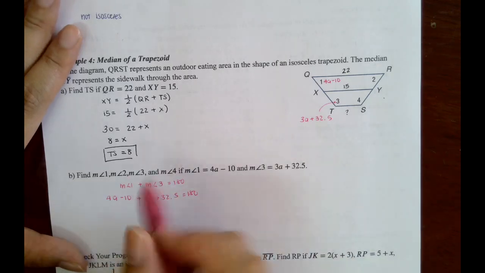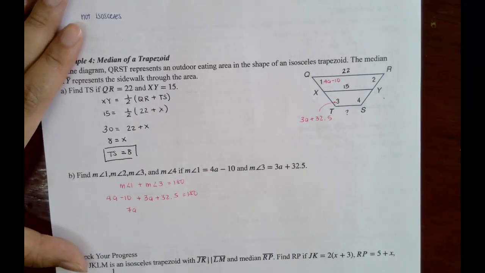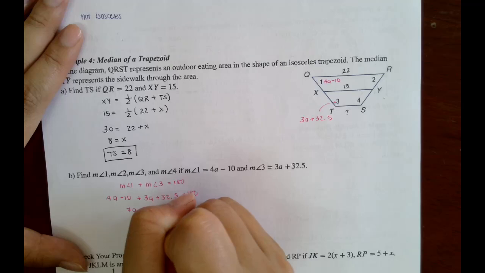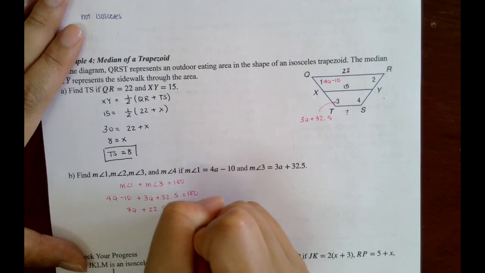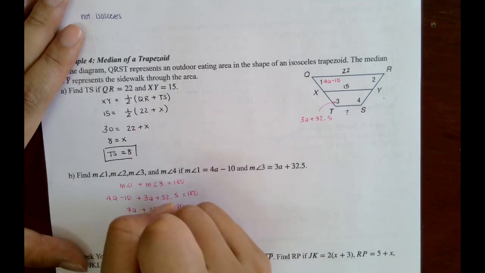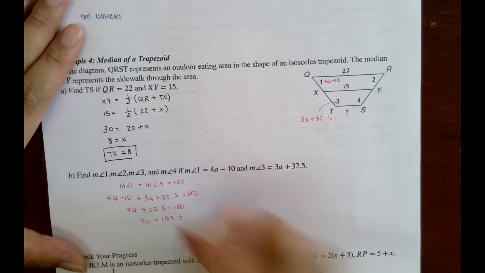Okay. I'm going to combine like terms. 4a plus 3a is 7a. Negative 10 plus 32.5 is 22.5. We're going to subtract the 22.5 on both sides. And that gives me 157.5. So 7a equals 157.5.